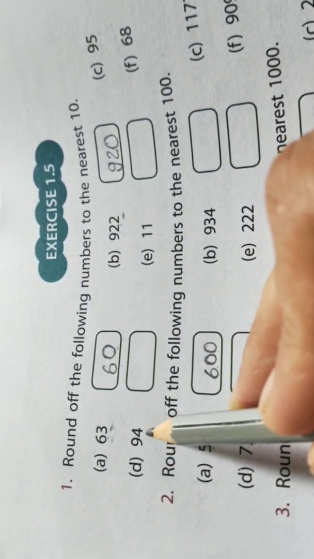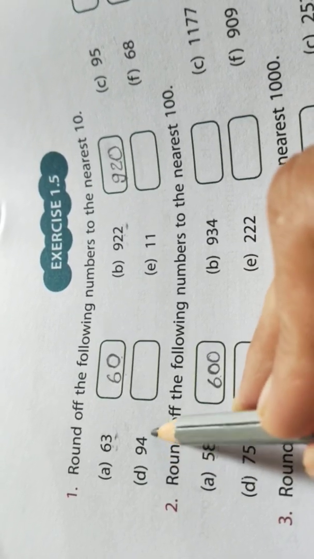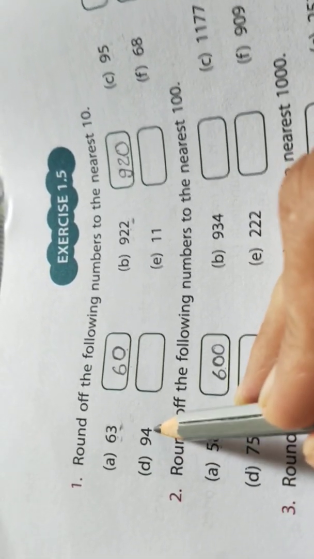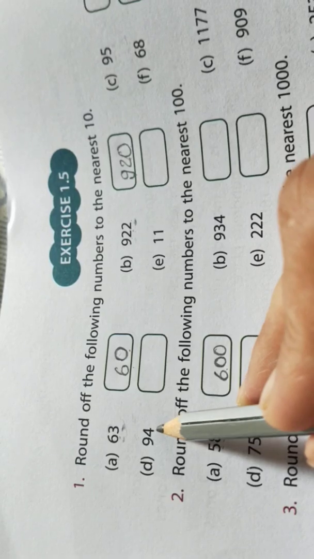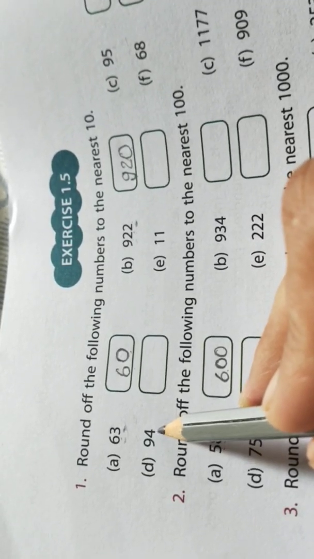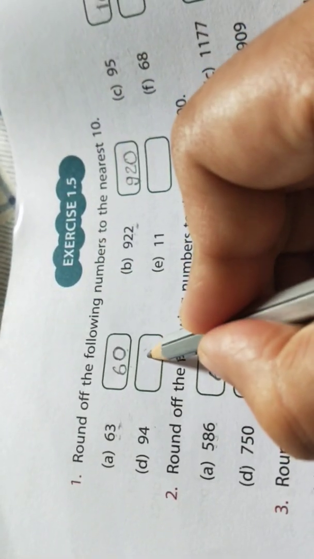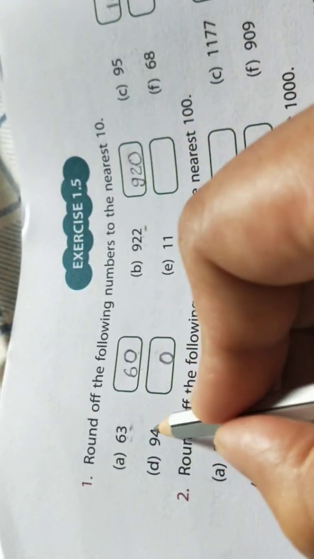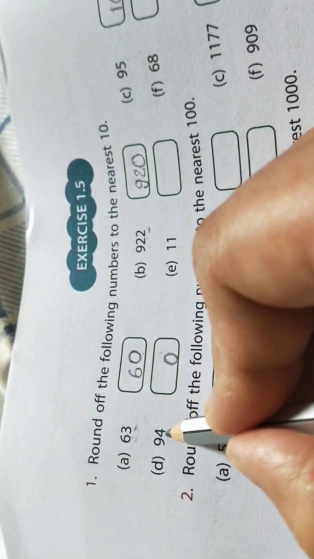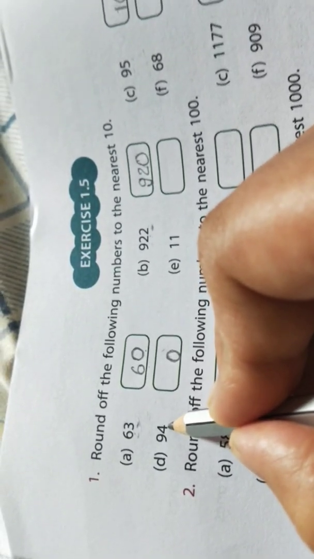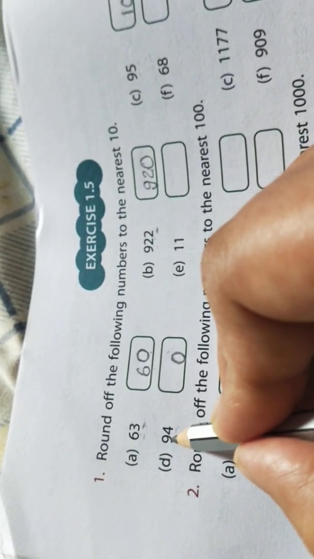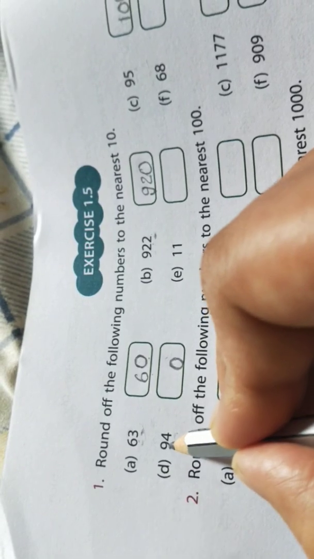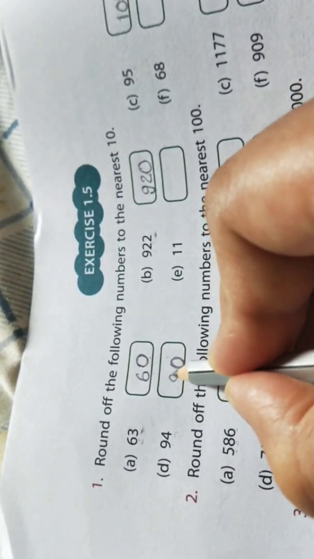Now in the next question, it's 94. The digit in the ones place is 4. First you'll write 0 in the ones place. Now look at the digit in the ones place, it's 4, which is less than 5, so you'll keep the number in the tens place as it is.